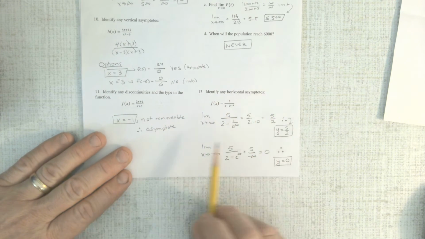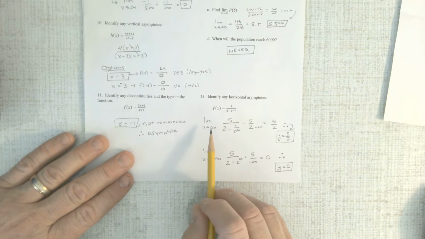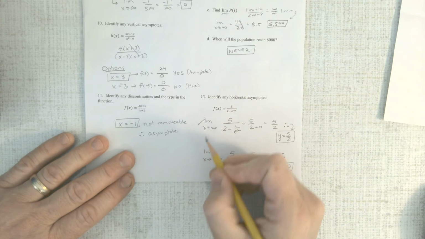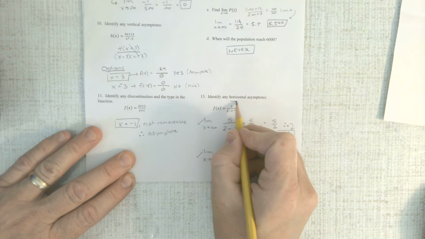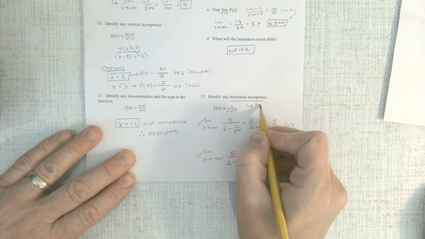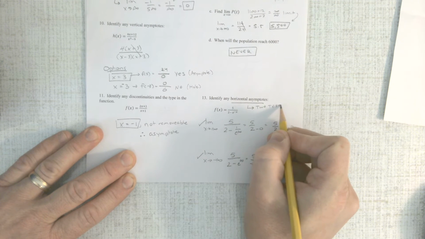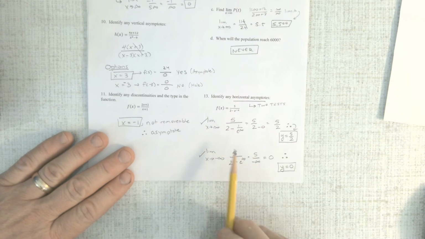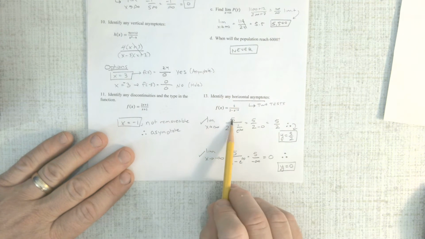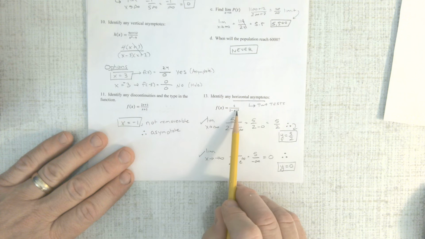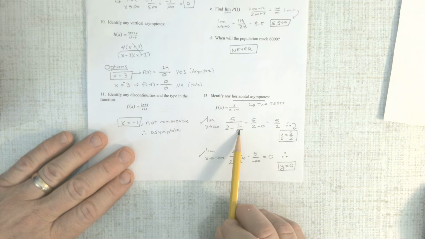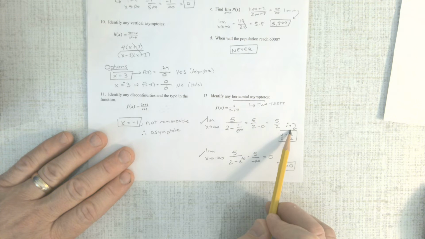Number 13, horizontal asymptotes. When we have that definition, we test this, we test this. When you see this, you have 2 tests to run. And these are the tests. Test this and this. Plug this in here. I have a negative infinity, which makes it a fraction. Well, 1 over a large number is 0, so 5 halves.